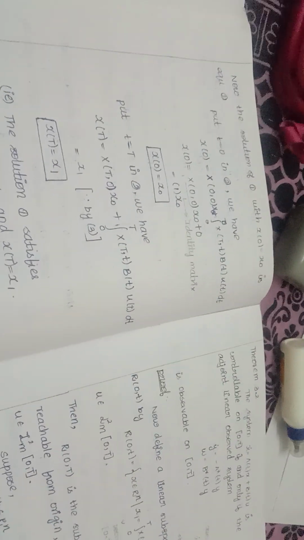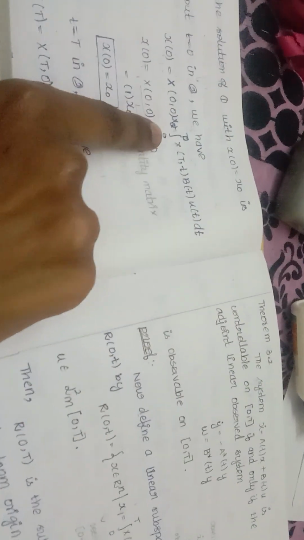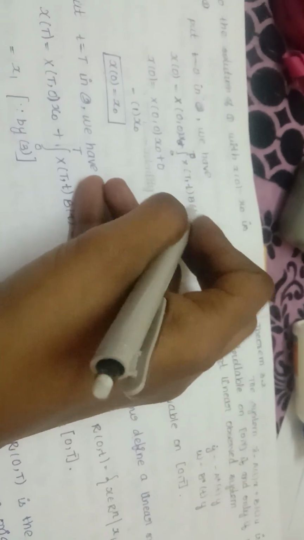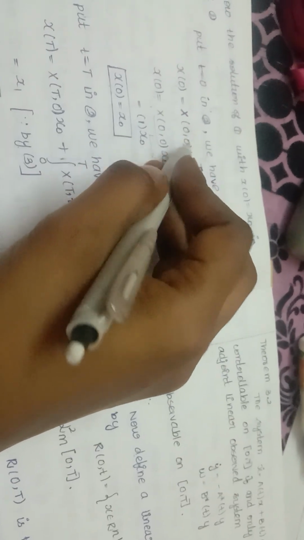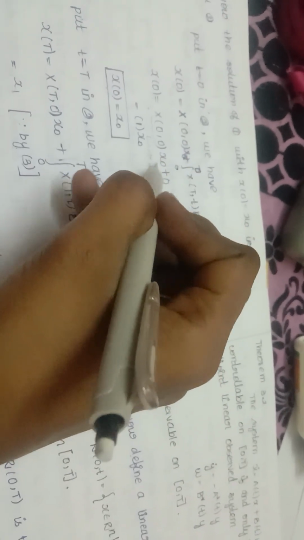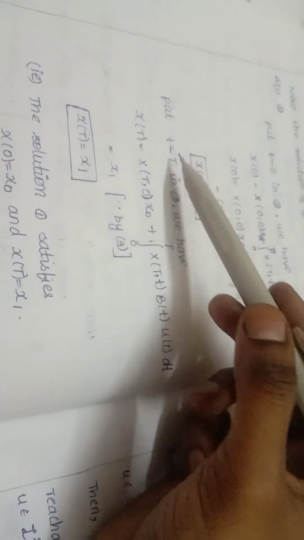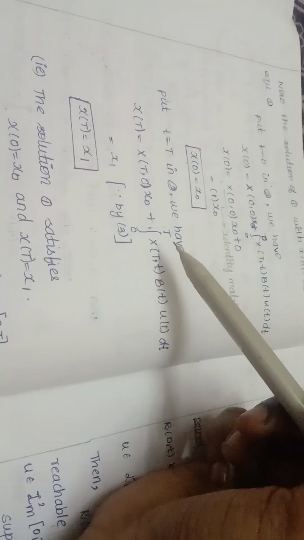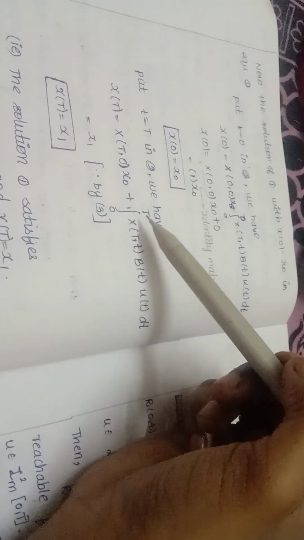Instead of t we put 0: x of 0 equals X of 0 comma 0 x naught plus integral 0 to 0, which goes out, and 0 comma 0 is the identity, so identity into x naught, so x of 0 equal to x naught. Then we put t equal to T, which gives X of T comma 0 x naught plus integral 0 to T X of T comma t B of t u of t dt.